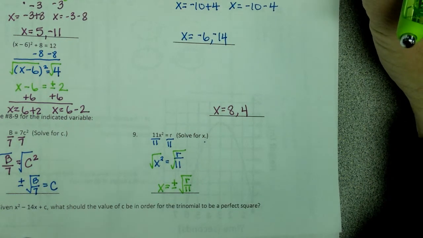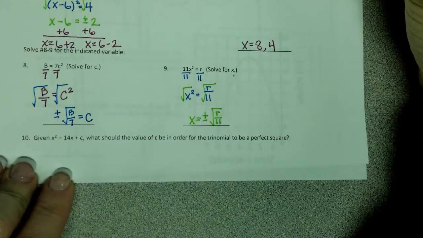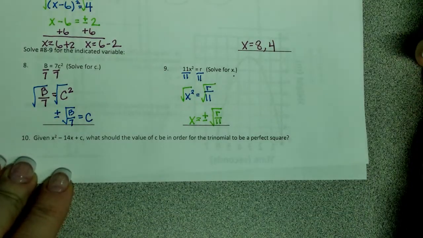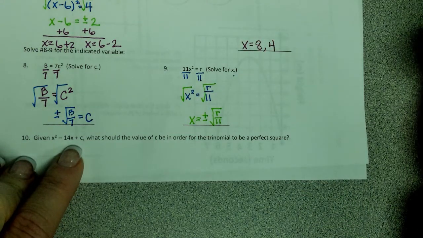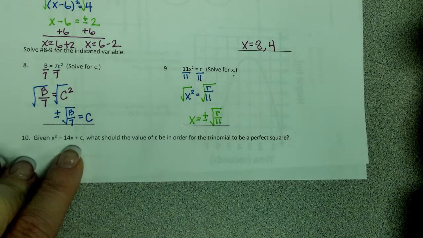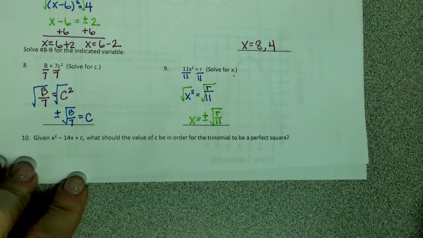Okay, ready to go on to number 10? Number 10 says, given x squared minus 14x plus c, what should the value of c be in order for the trinomial to be a perfect square? So this is where we have to create that new c, right?